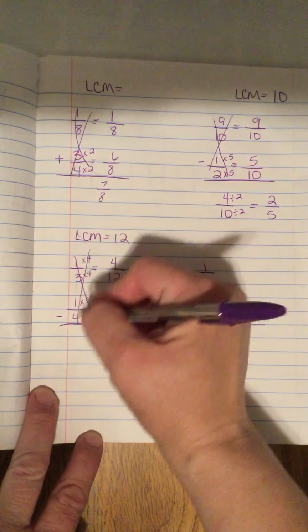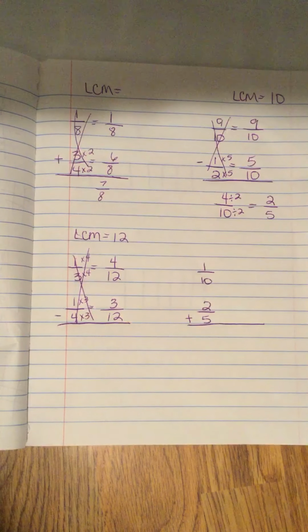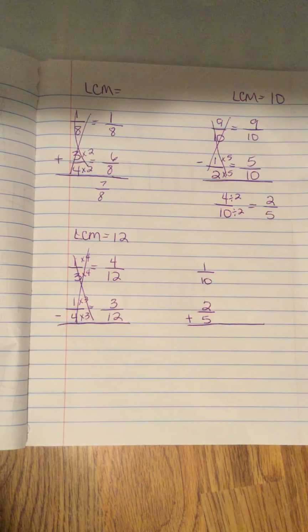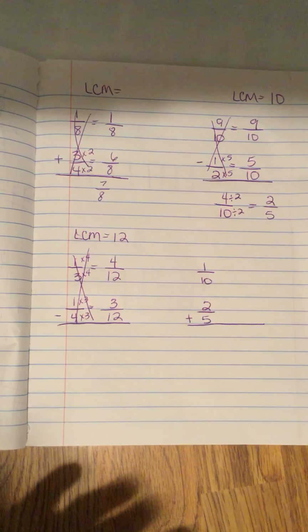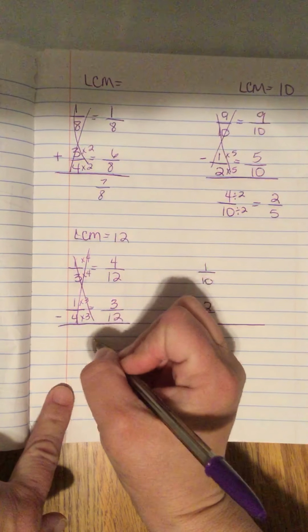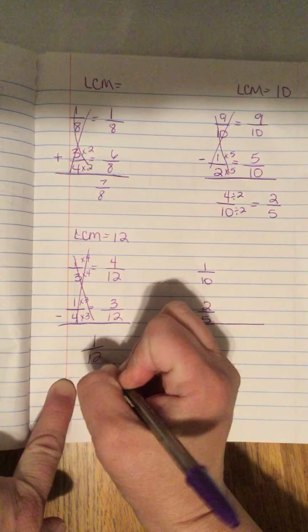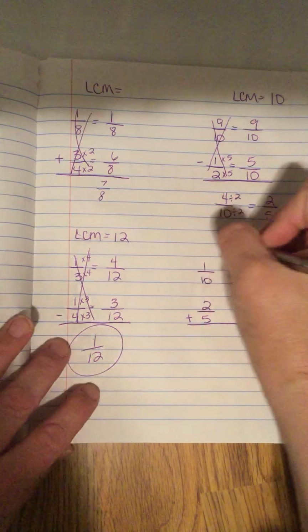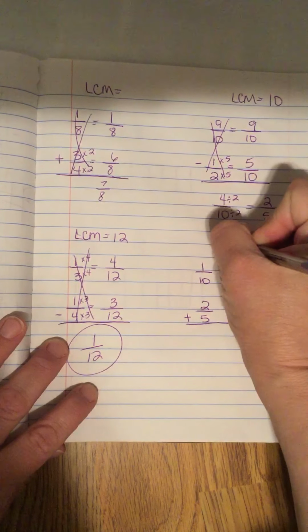We're finished with this fraction. So now you have 4/12 minus 3/12. Now, what would your answer be? Okay, you should have gotten 1/12. Okay. All right, find the LCM of 1/10 and 2/5.